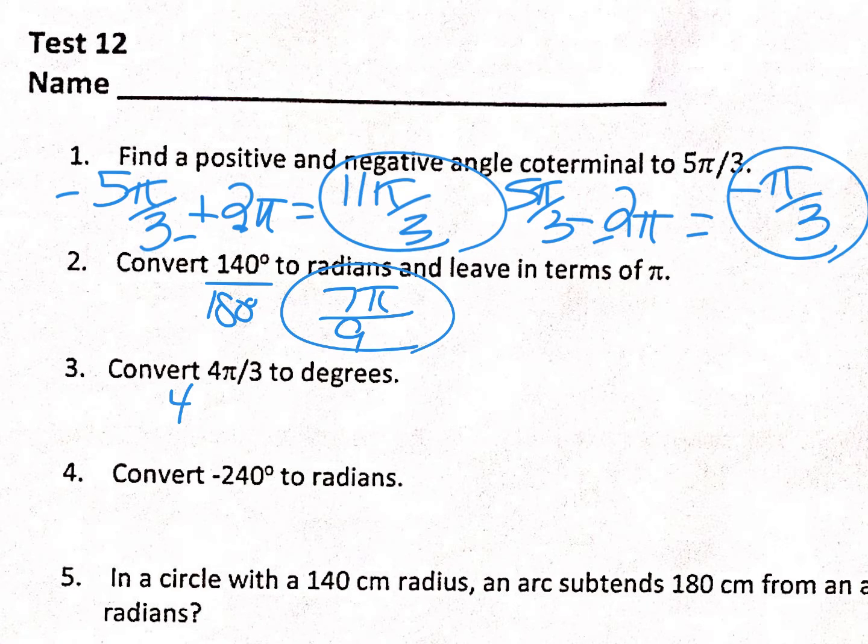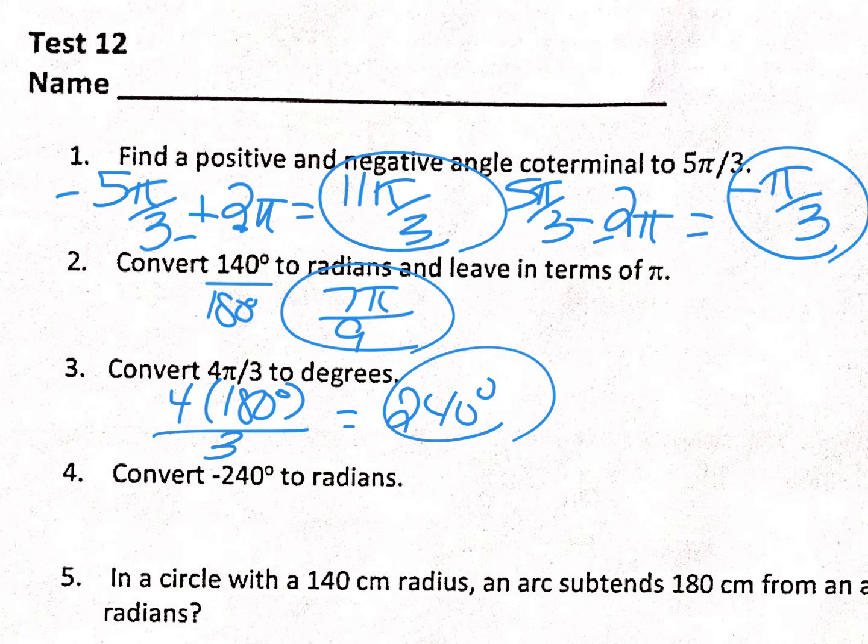Number 3, convert this to degrees. Don't forget pi is doing the same thing as 180 degrees. So I'm going to put 180 where the pi was. Punch that in my calculator. 4 times 180 divided by 3 is 240 degrees. That's all I could do there.